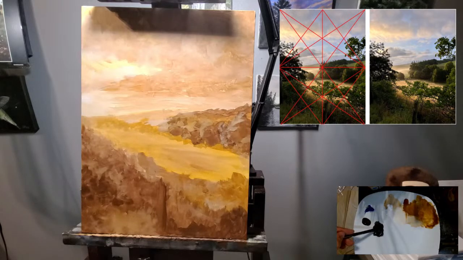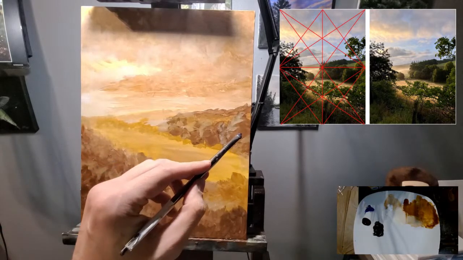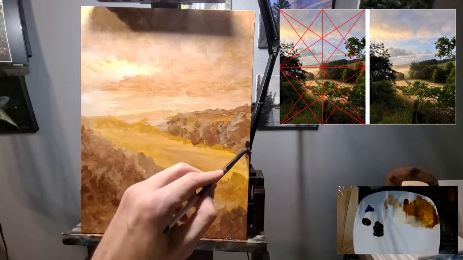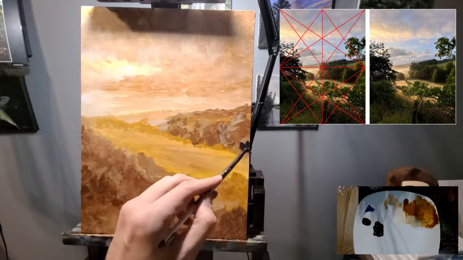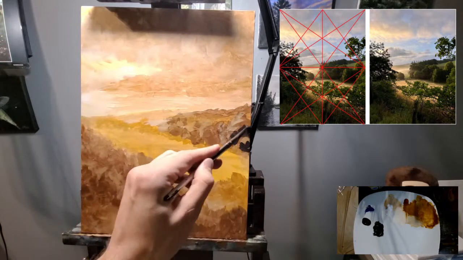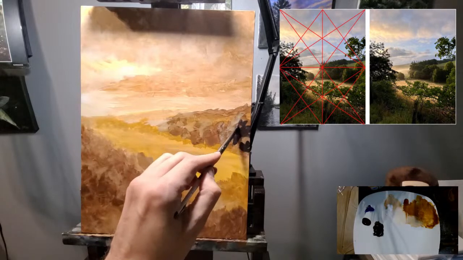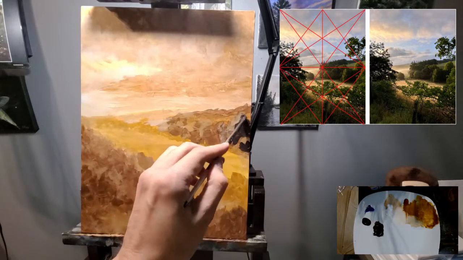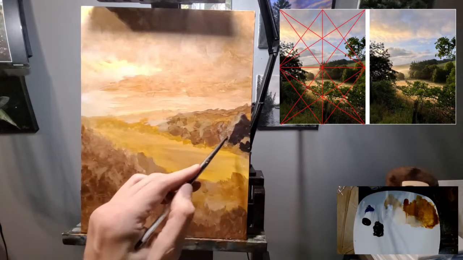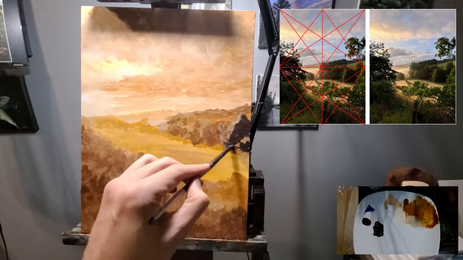And I'm going to try to do this with a bigger brush. I like the shapes I have going here, so I think I'm going to continue this.